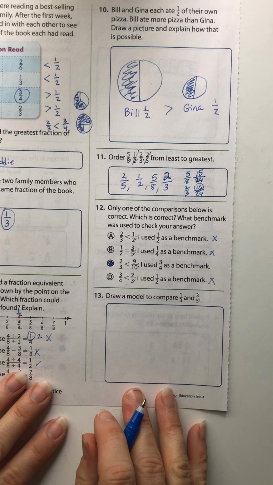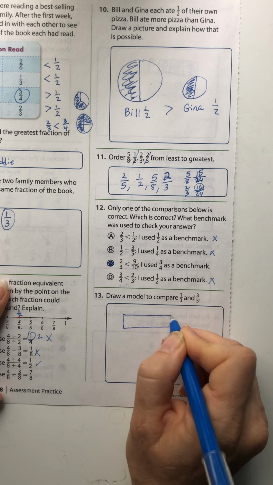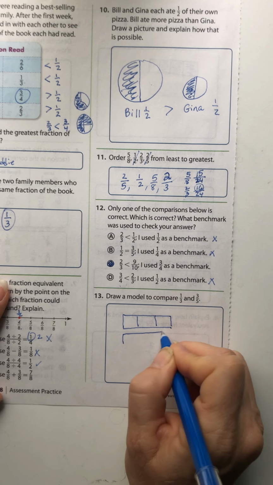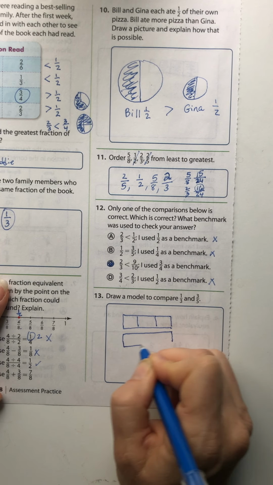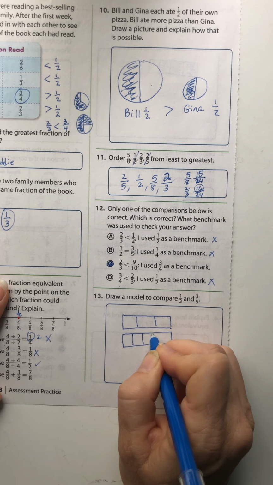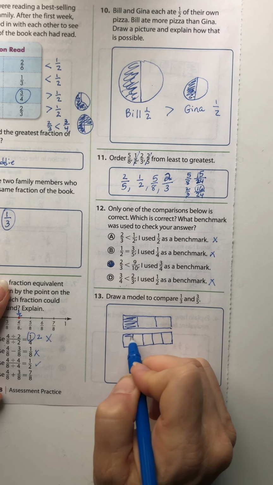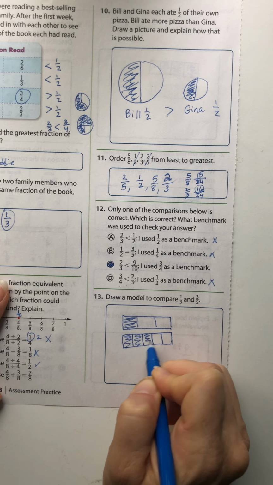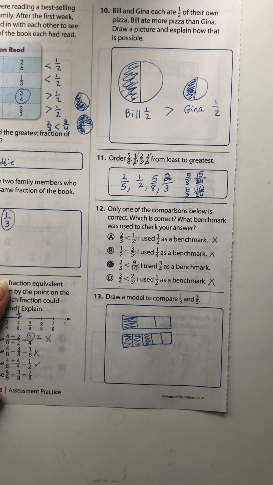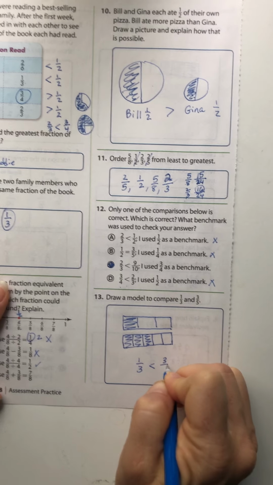Now draw a model to compare 1/3 and 3/5. Again, you choose the type of model that you like best. We have to use the same size. Now this time we've got to divide them into 5 equal pieces. So we're comparing 1/3 to 1, 2, 3/5. And we see that 3/5 is greater, so 1/3 is less than 3/5.